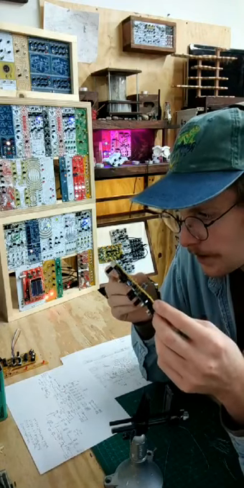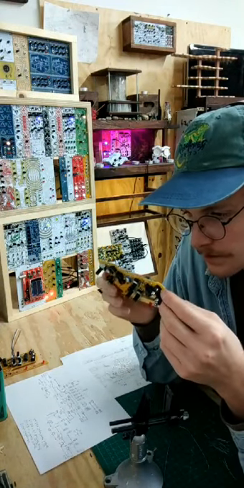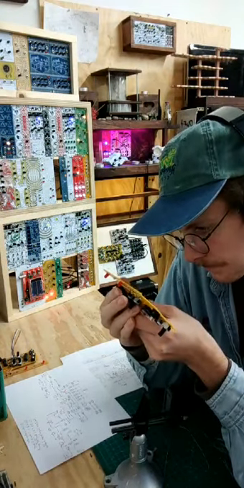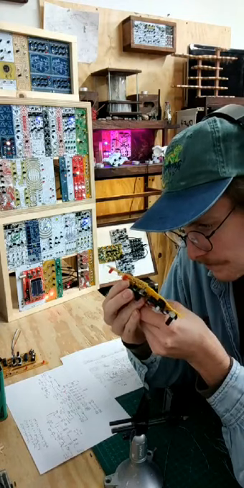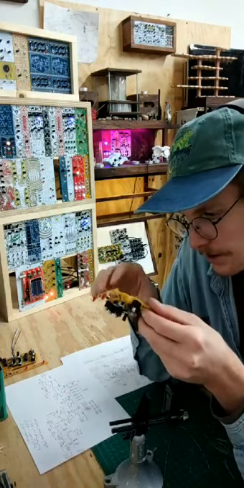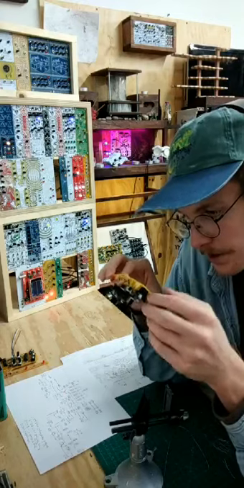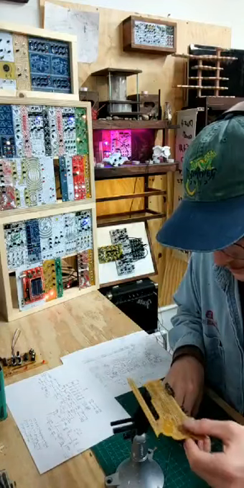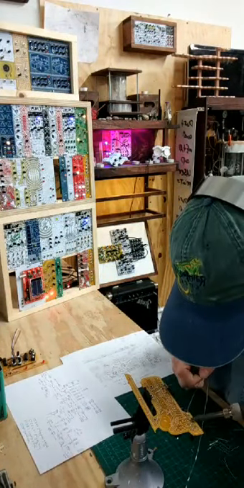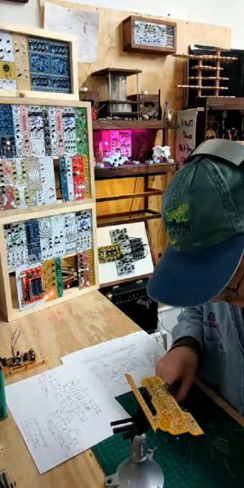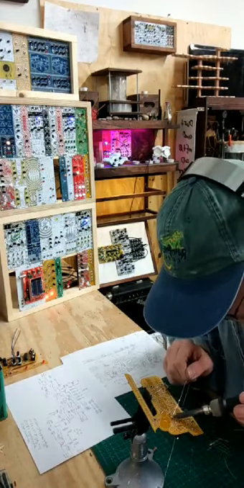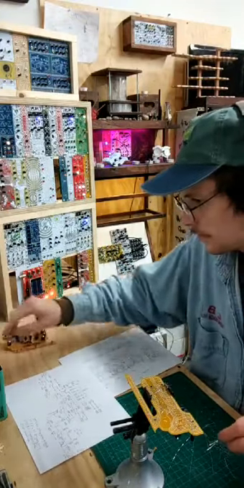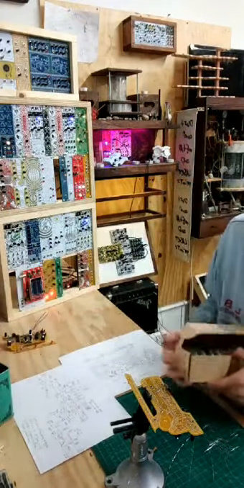So I think we're ready to put some power cables on this. Yeah, everything looks good. I'm just making sure that there's no solder that's touching. Everything's been soldered. There's no bad joints. Oh, there's a bad joint. There's another one. Yeah, that looks pretty good. Cool. So, let's take some cable.